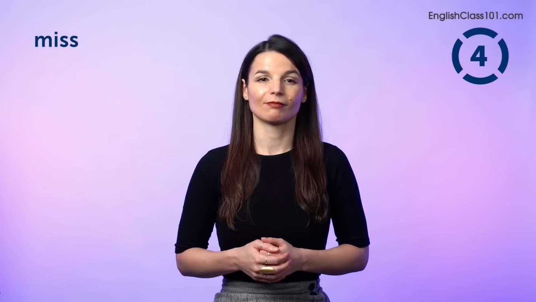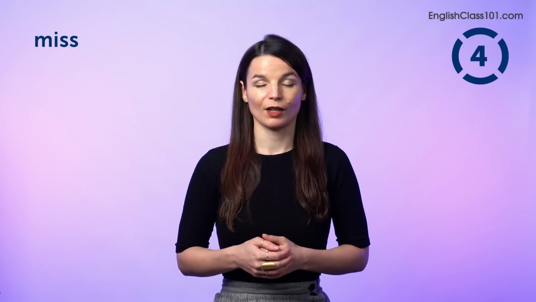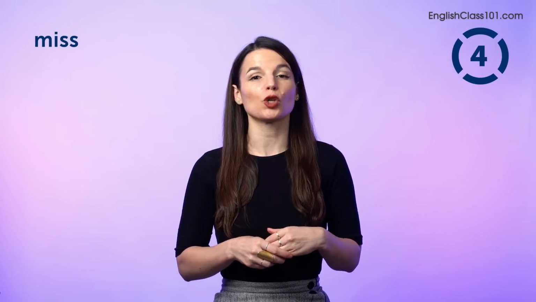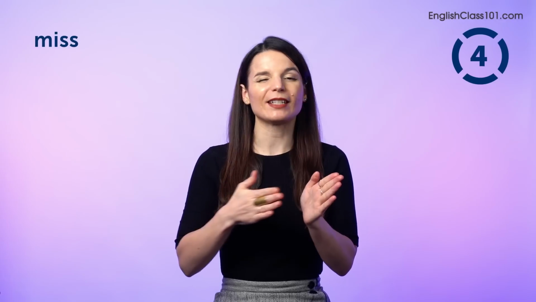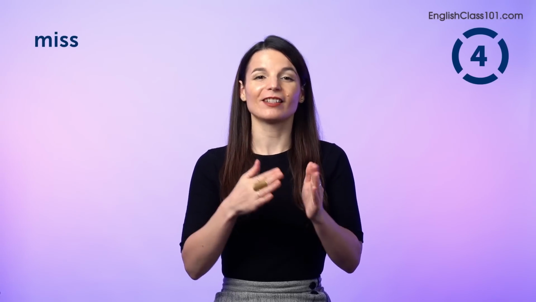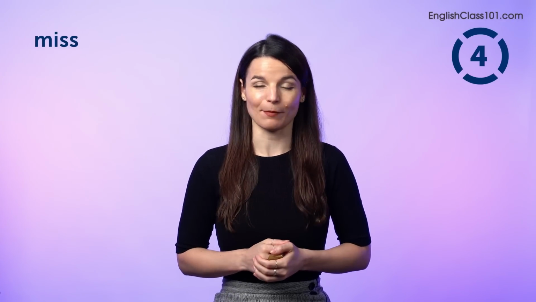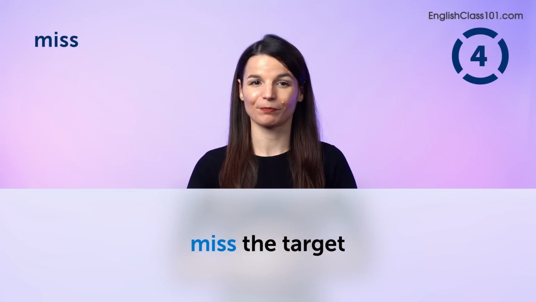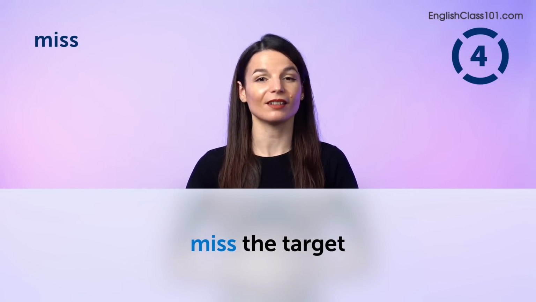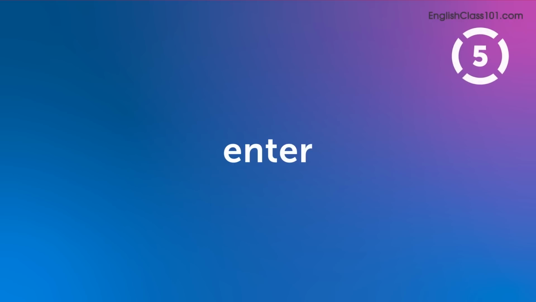Miss. To miss as a verb has a couple of different uses. We can mean to miss someone, as in someone we would like to see but we cannot, and we can use to miss to mean that we did not hit something. So here's an example of the second meaning. Miss the target.